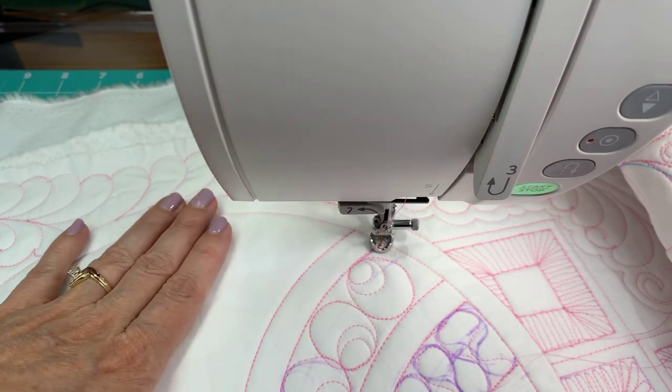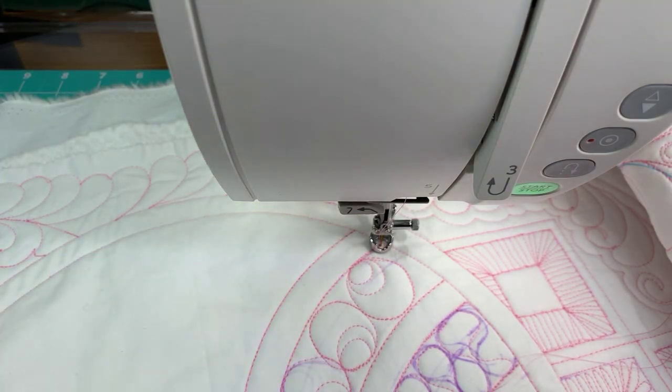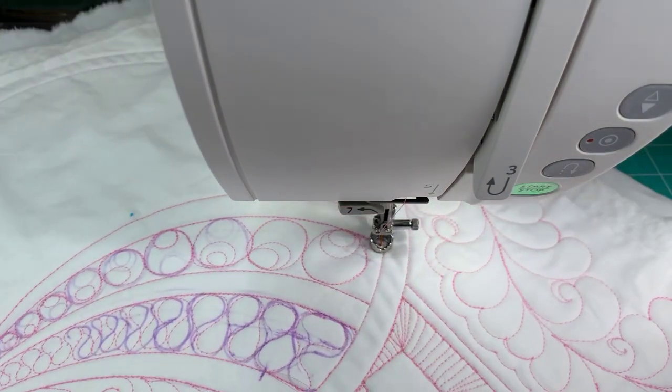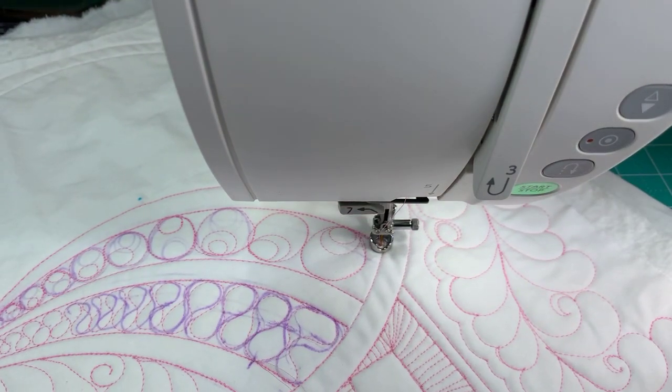Let's go ahead and we'll move out to this one. We'll add that next row. That'll bring us back into the center so that we can fill that last space, okay? All right, let's see where our ruler is.